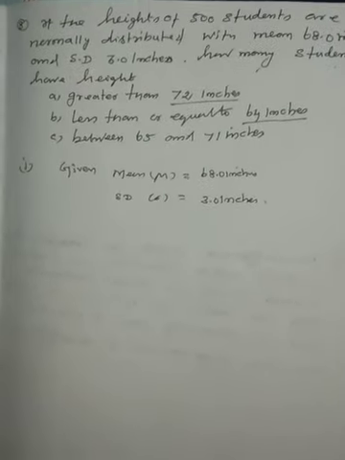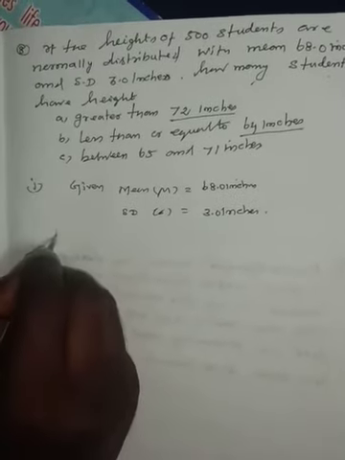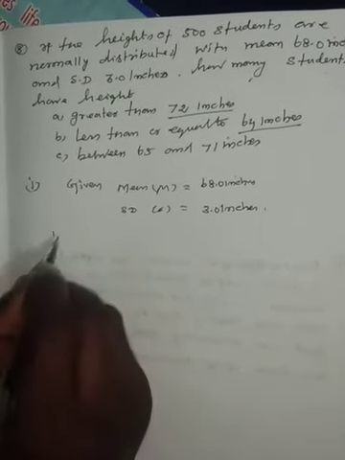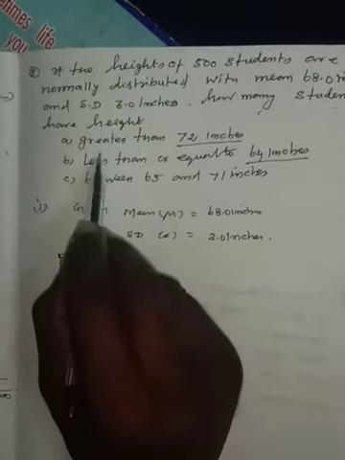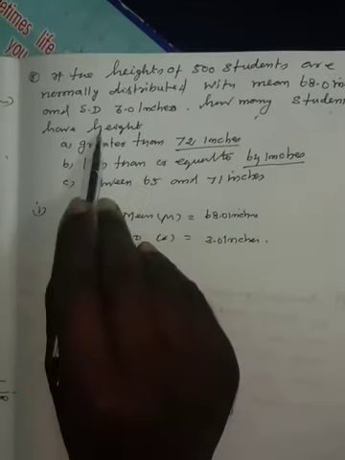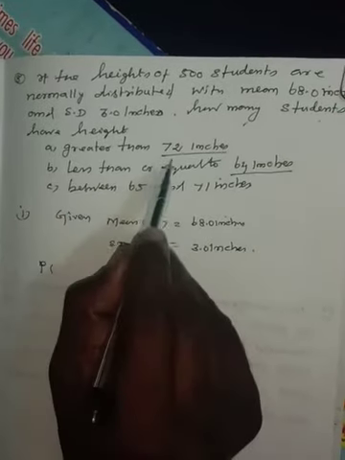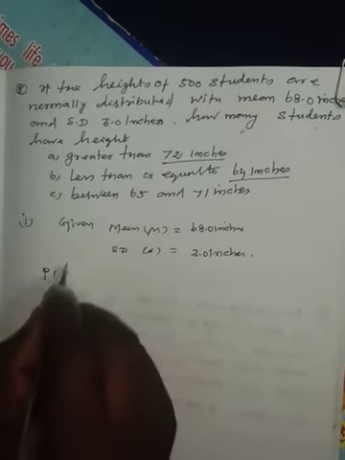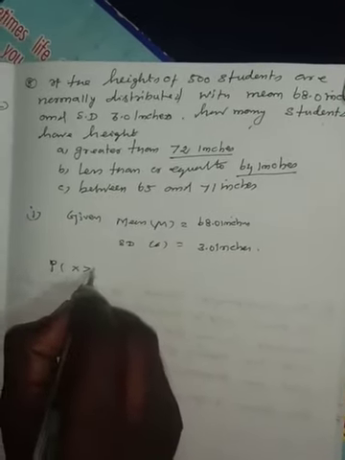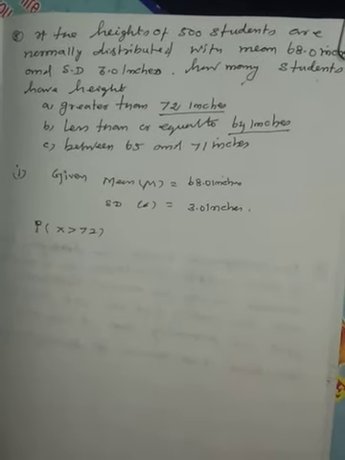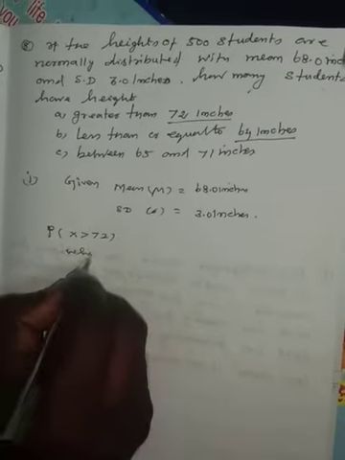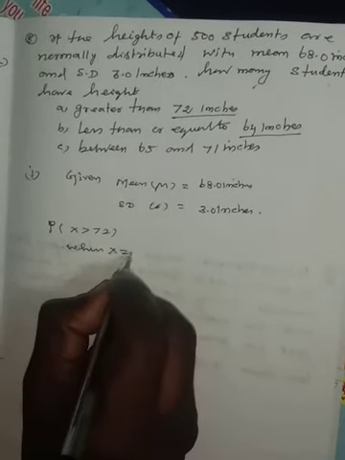The first question, number 1, is the probability that the height is greater than 72 inches. So P of x is greater than 72, and x is equal to 72.